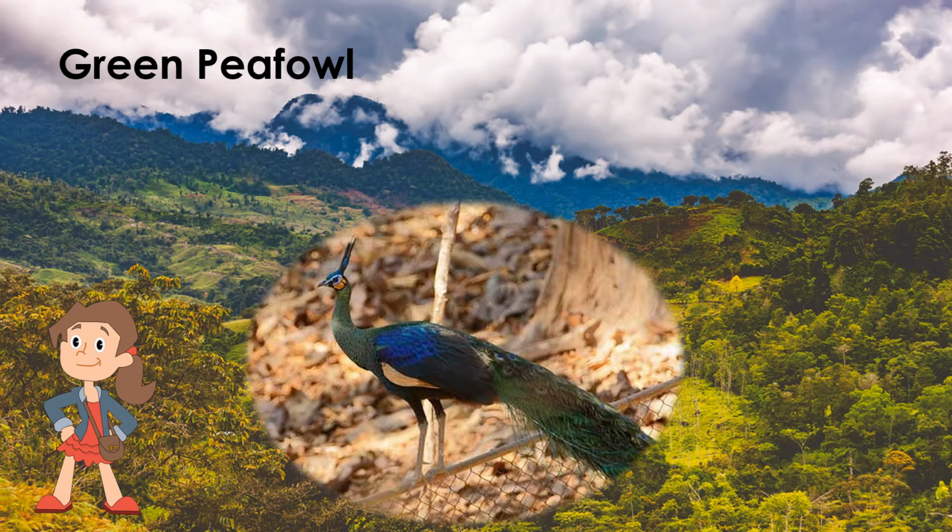The green peafowl is a beautiful bird very similar to the Indian peafowl, but they do not occur in the same range, and some differences are visible in feathers and head pattern.